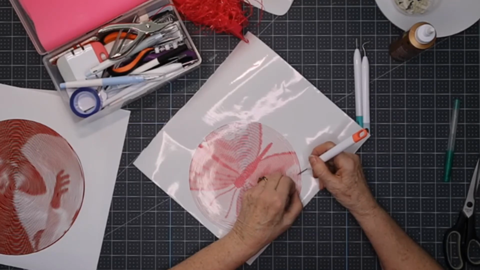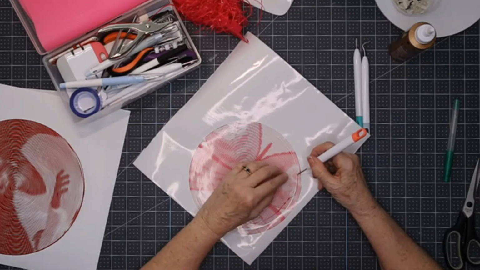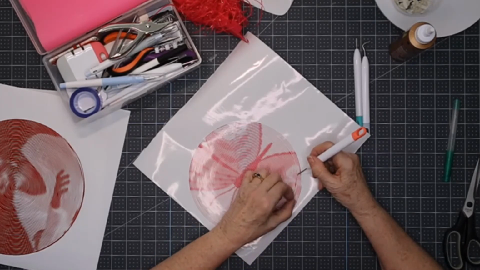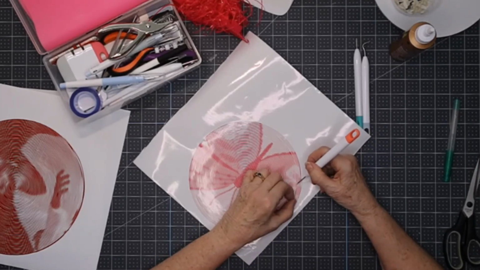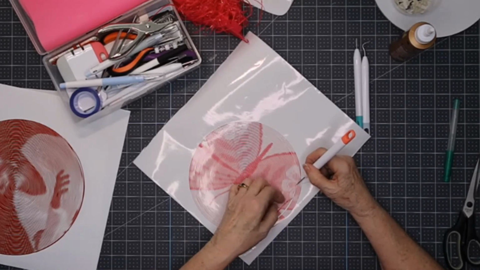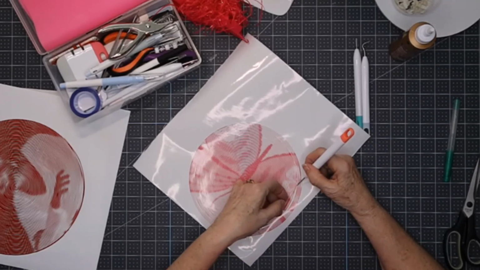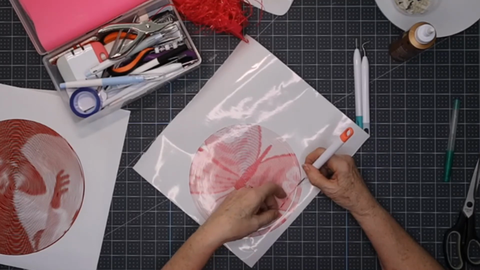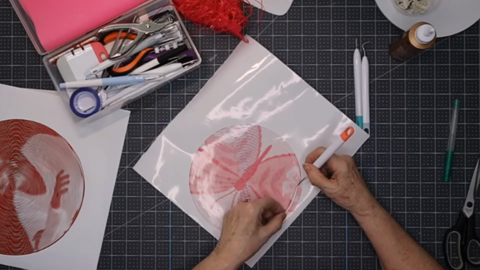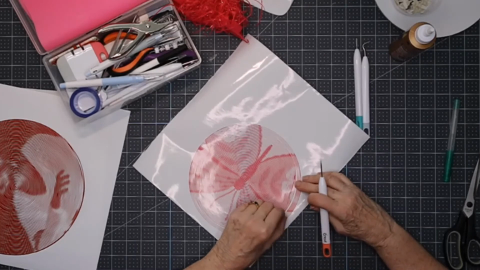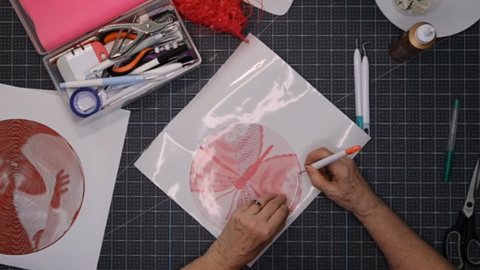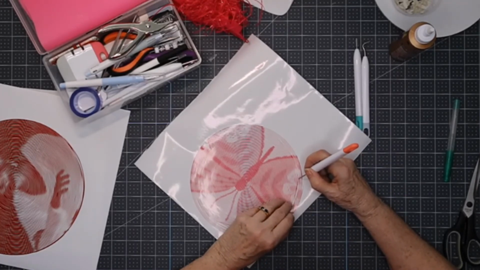So I'm just going to stick it down as close to where I want it as possible. There we go. Just going to bring it up here where it belongs. And there we are. We found the last piece of it. And it is sometimes just a matter of placing it.